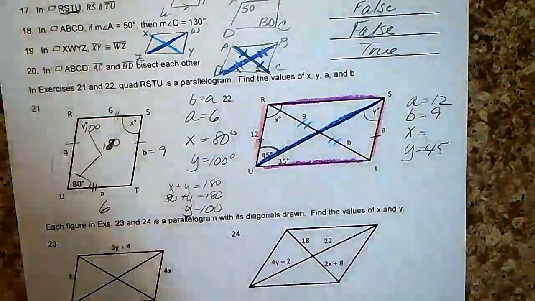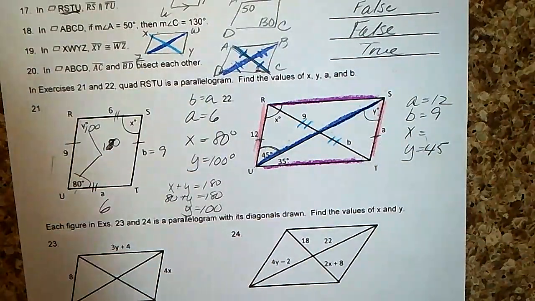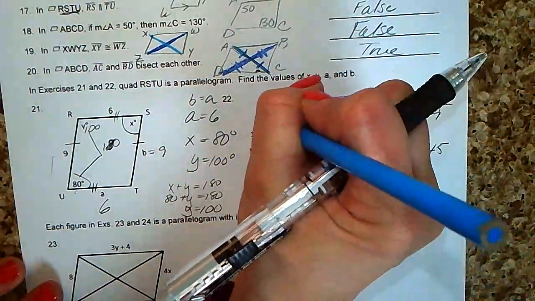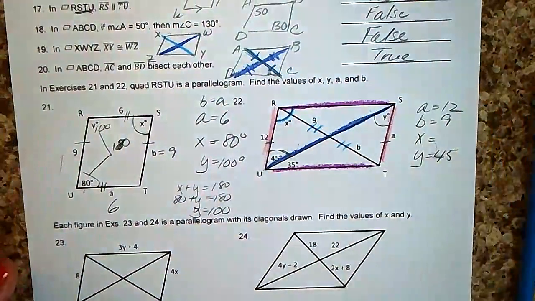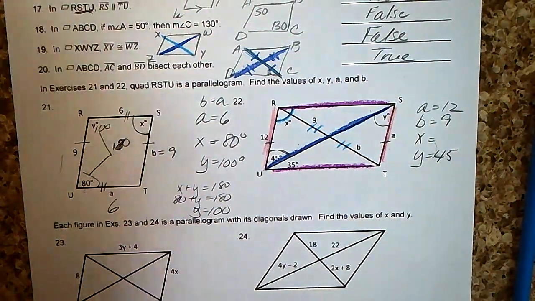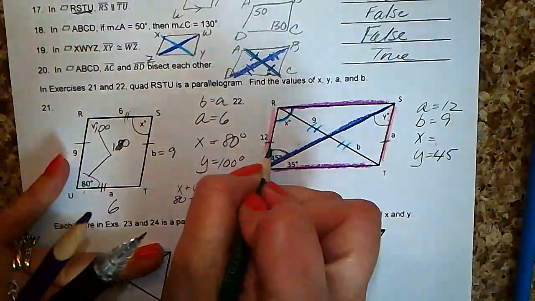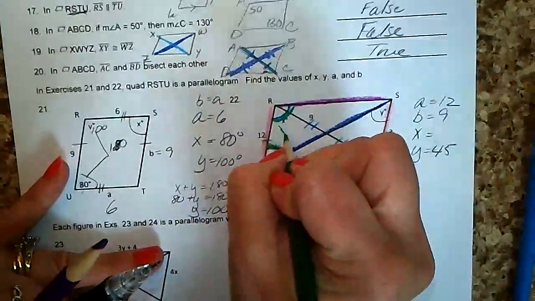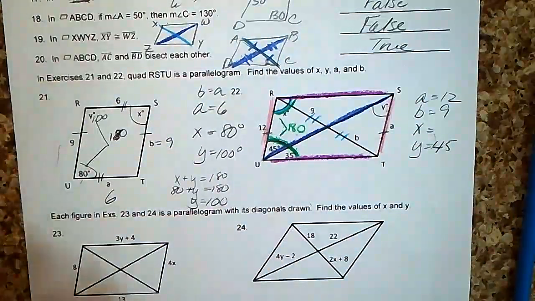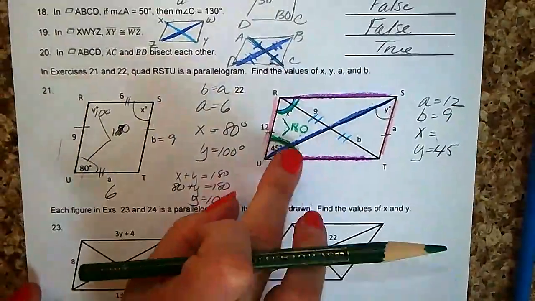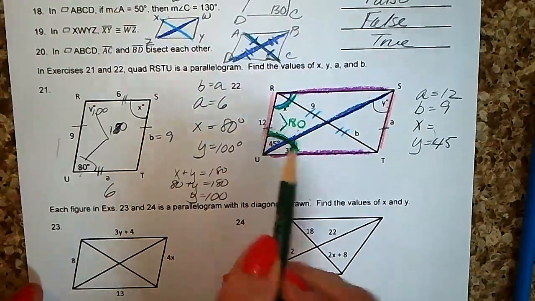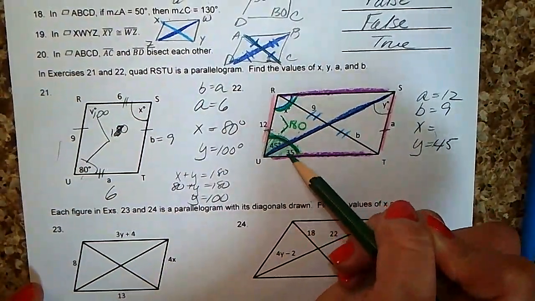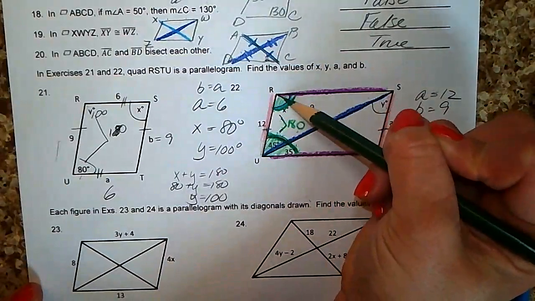And then we had to find X. Now, X is the whole big angle, right? X is all of this. That's the whole thing. So since X is all of that, let's see what we have to do. We need all of this because that big angle and this big angle, they make 180. They are consecutive. And when I say consecutive, I'm talking about the big angle in the corner, that whole entire angle there, plus this whole entire angle here.